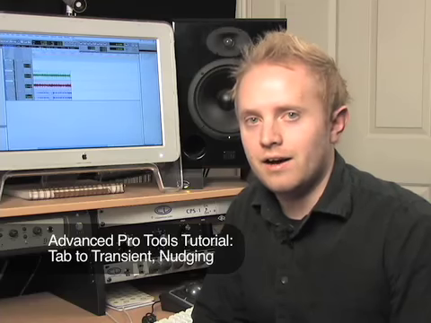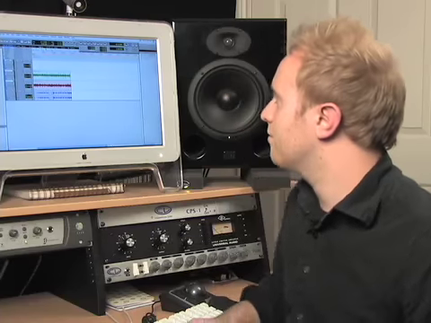Okay, now I'm going to talk about a couple really cool features inside of Pro Tools. One of them is called Tab to Transient, and the other one is just called nudging. First, let's look at the Tab to Transient function.